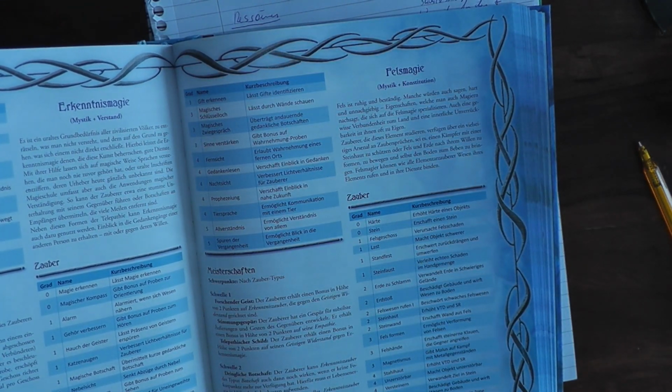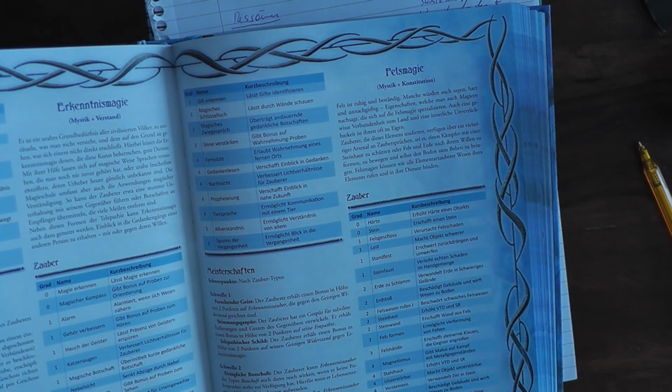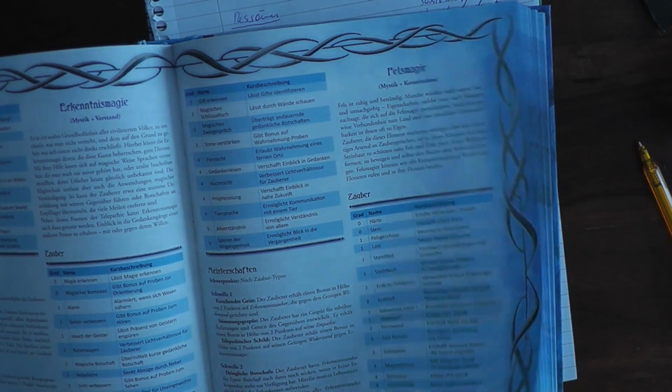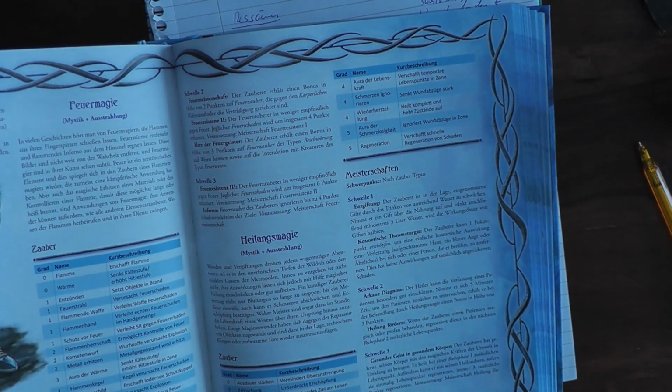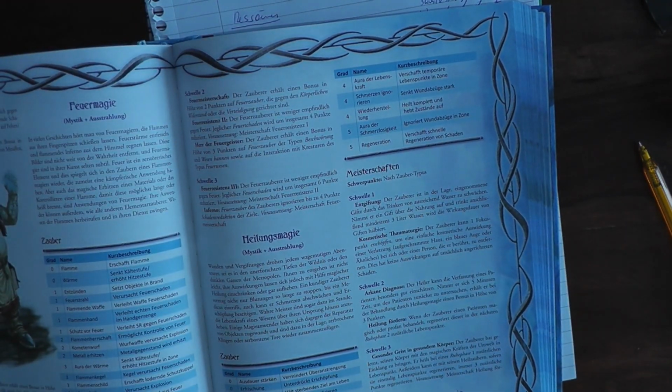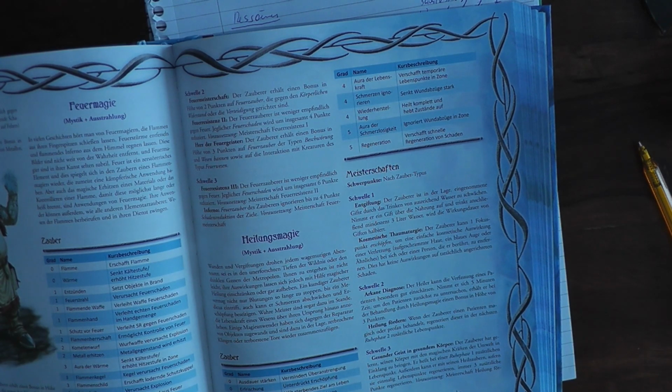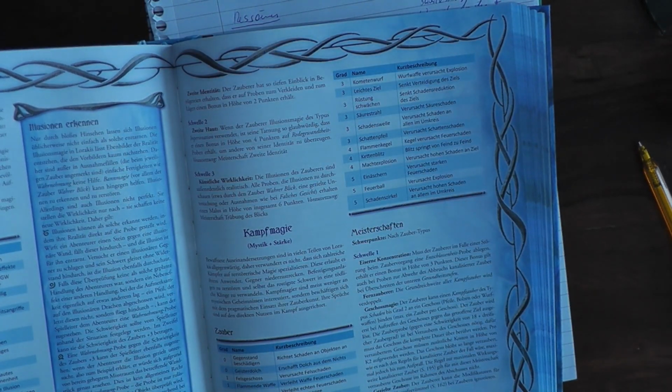Movement, knowledge, arcane knowledge, knowing that there is healing. Healing, illusion, fighting.